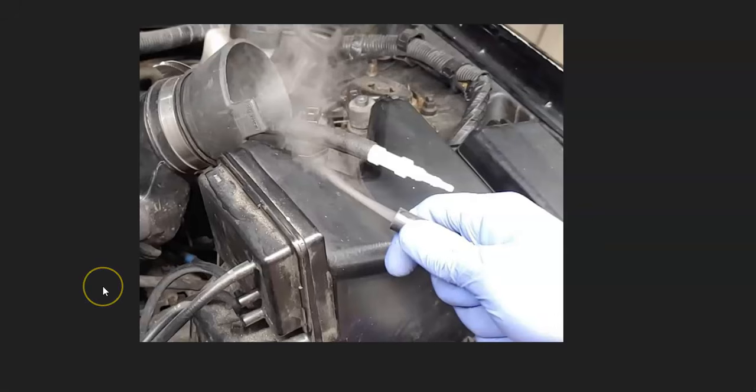There's some low-cost smoke machines on like Amazon or eBay. I'll put a link down below if you need to check one out. You can also make these up yourself. There's some good YouTube videos on how you can make one of these up for like $5, $10.